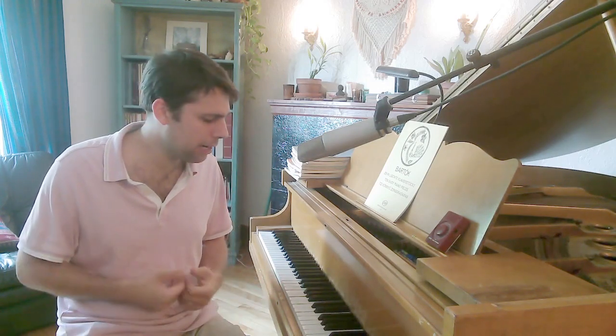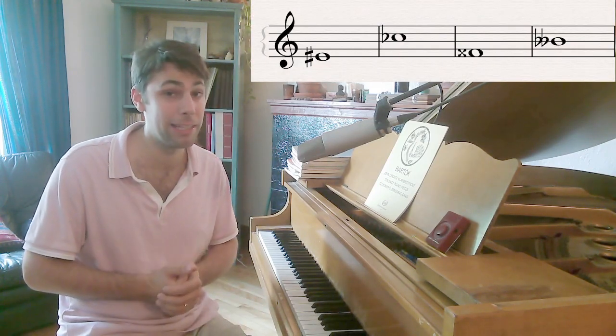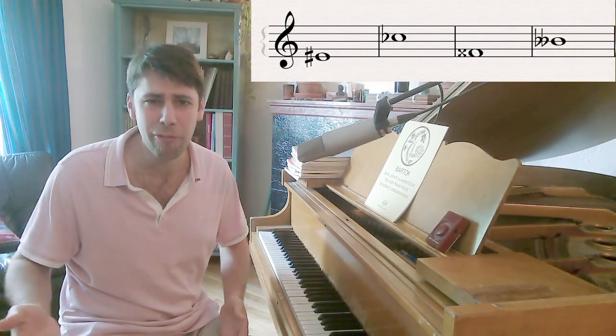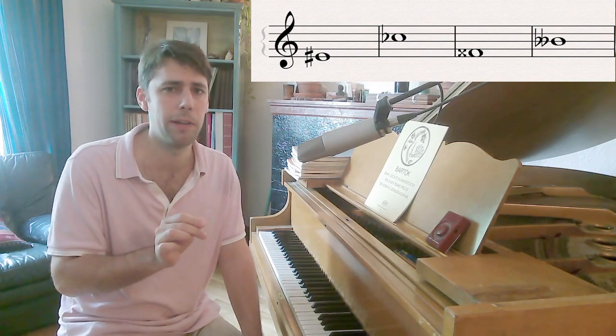Why do we have E sharp, weird notes sometimes, C flat, F double sharp? Why do these notes exist in the first place? E sharp is F. Why would a composer write E sharp and not just put F?